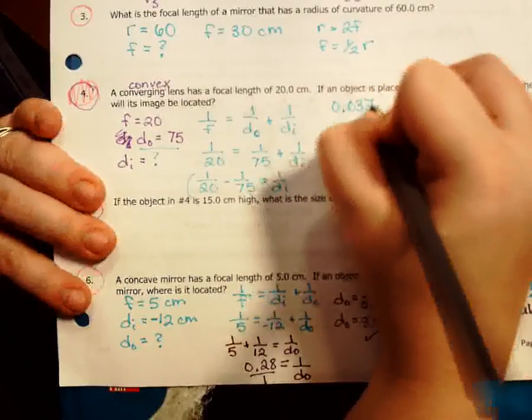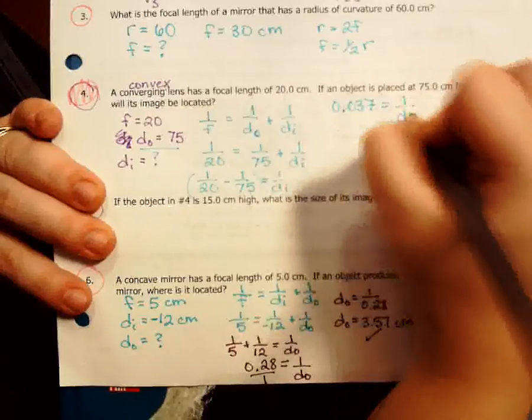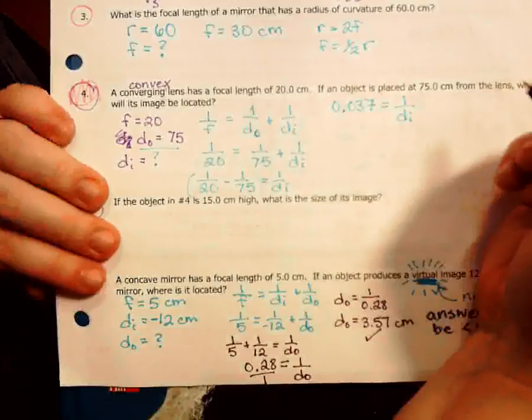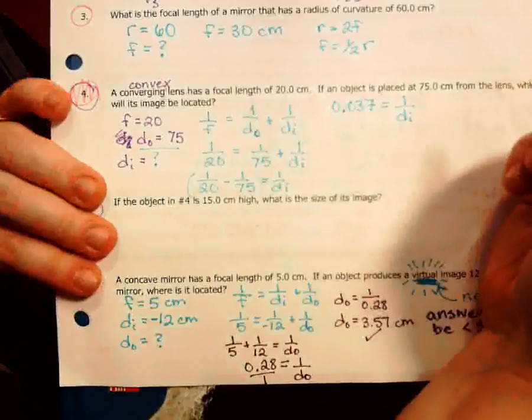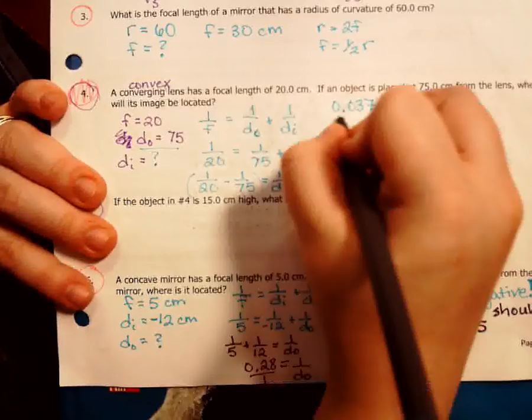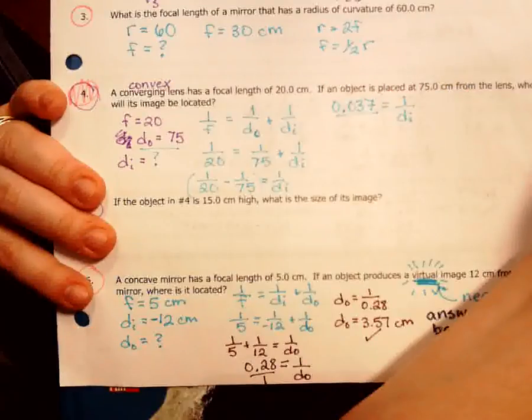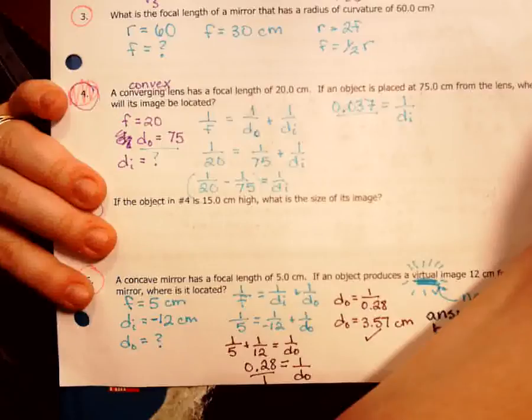And I get 0.037 equals 1 over di. Please don't stop here. This is not your answer.